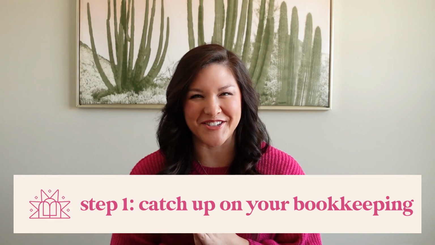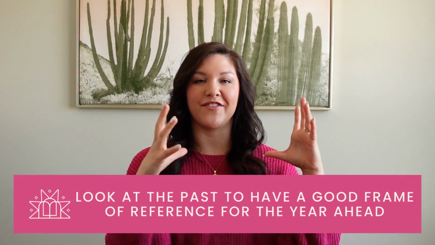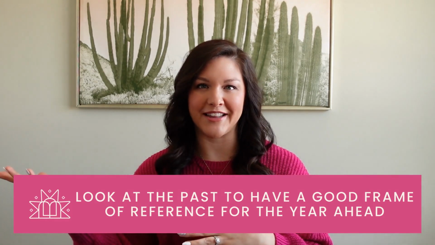Before you can create a realistic budget, you need to know your current financial numbers. Shocker, the bookkeeper is telling you that you have to start with your bookkeeping. But why? Because we need to know what happened in the past to have a good frame of reference for what's going to happen in the future. So get your bookkeeping done, whatever that means for you.